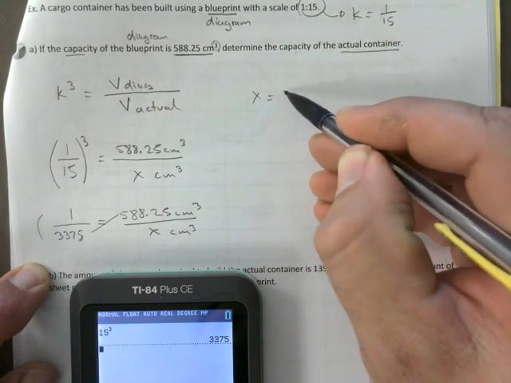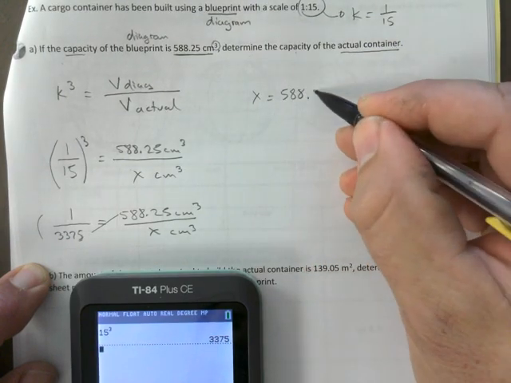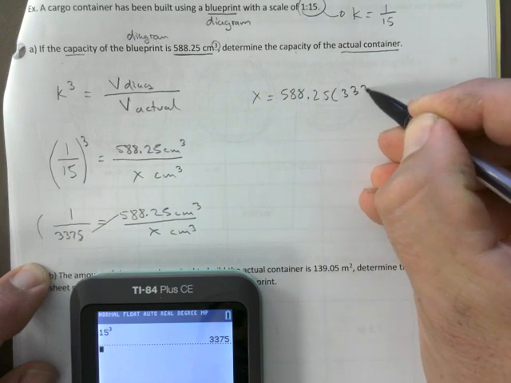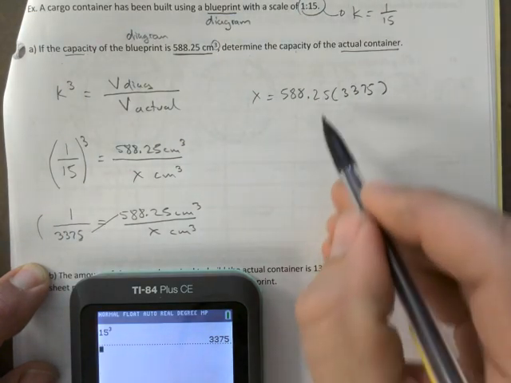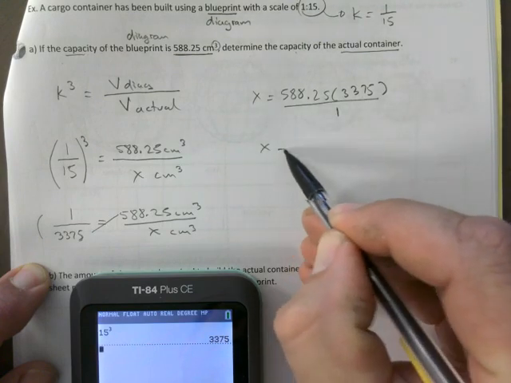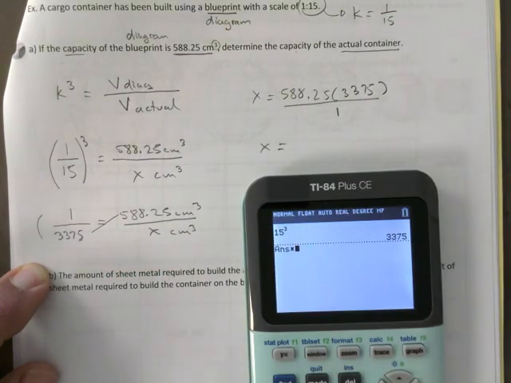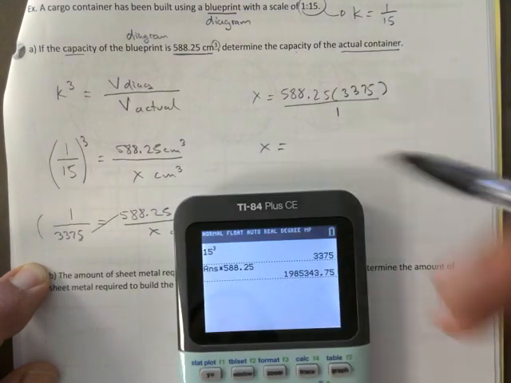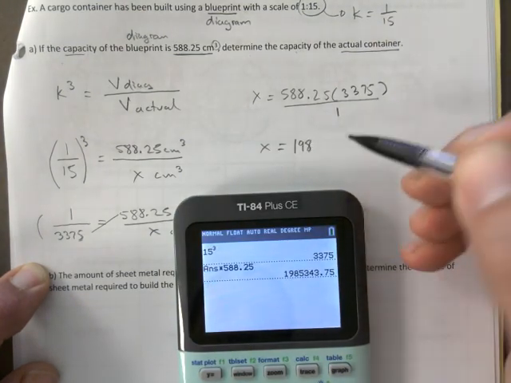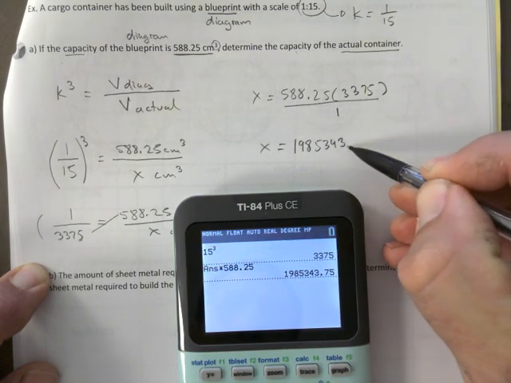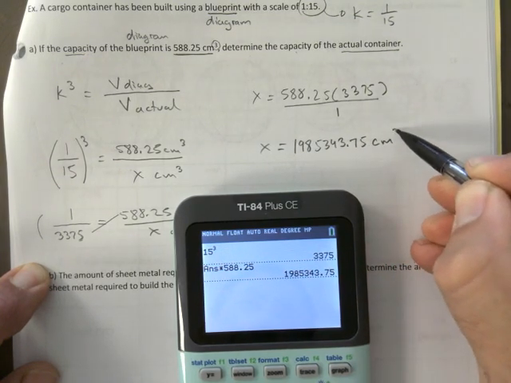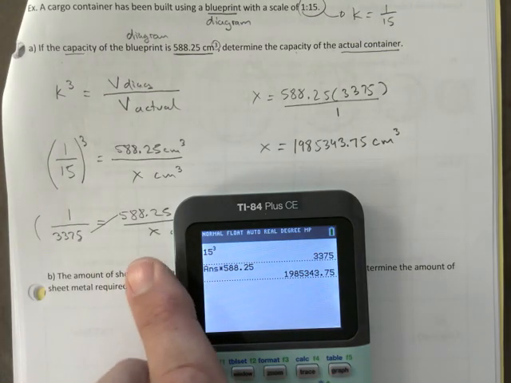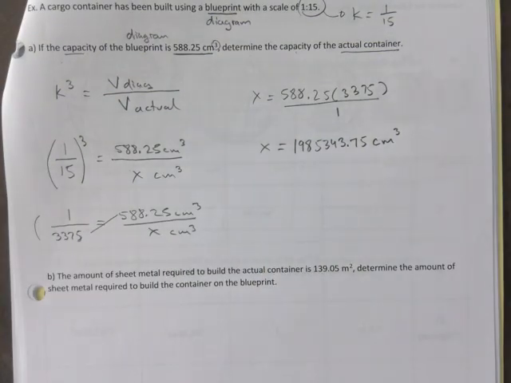So x is equal to 588.25 times 3,375 divided by 1, which is irrelevant. But there you have it. This would be 1,984,... 198,843.75 cubic centimeters. Could it be that I asked you to convert this into cubic meters? You should be able to do that, right? If I asked you to do so, but it doesn't, so we're just going to go with that.